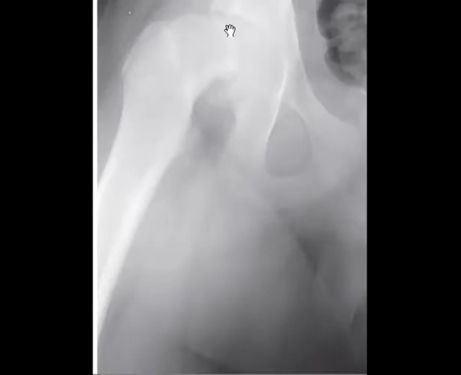In the early stage, you can just find widening of the physis, and maybe some osteopenia. If it is after trauma, then the most common differential will be Salter-Harris type 1. Okay? Yes, doc, perfect. So this is the line I can show you.